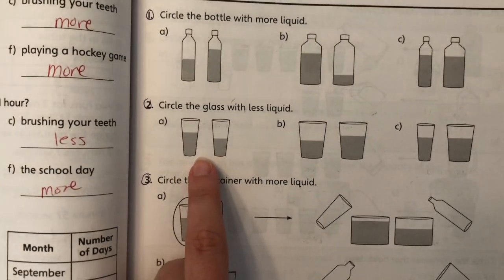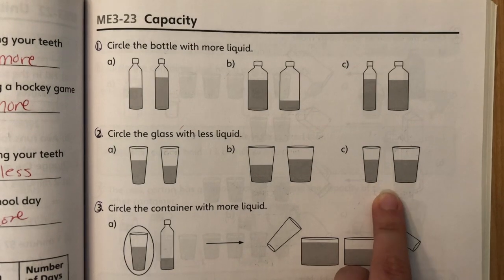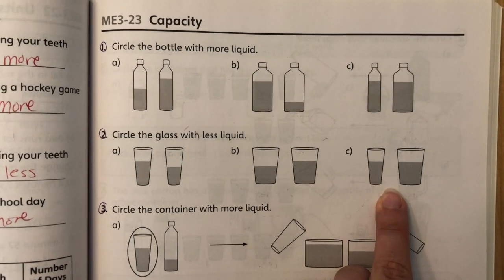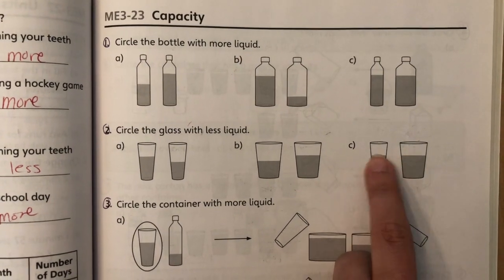In number 2, which glass has less liquid? Again, when you get to C, one of the cups has a much larger capacity than the other. So even though it looks like they're the same, they're not.